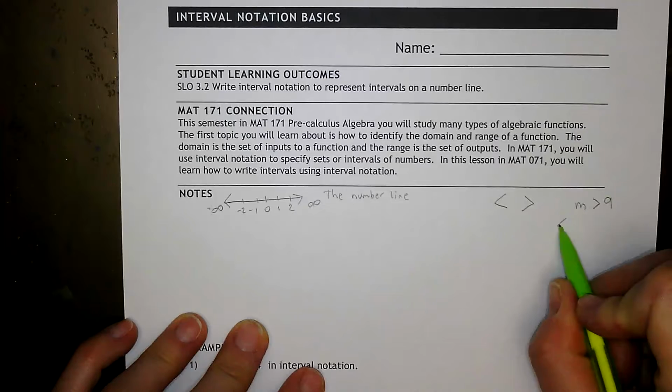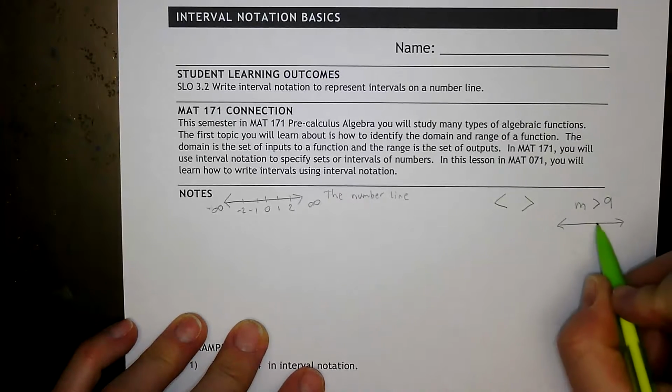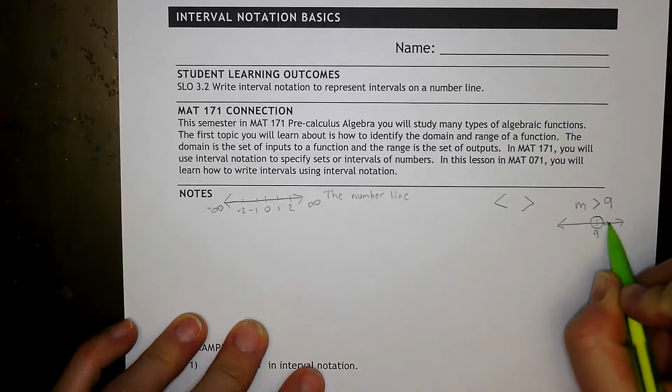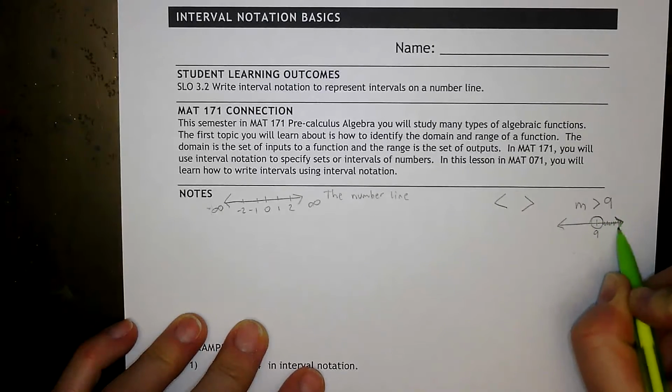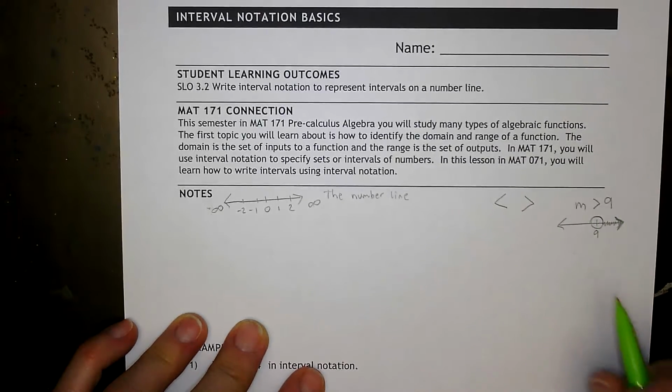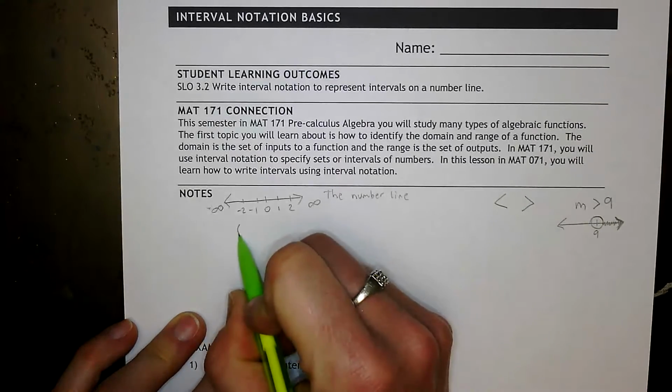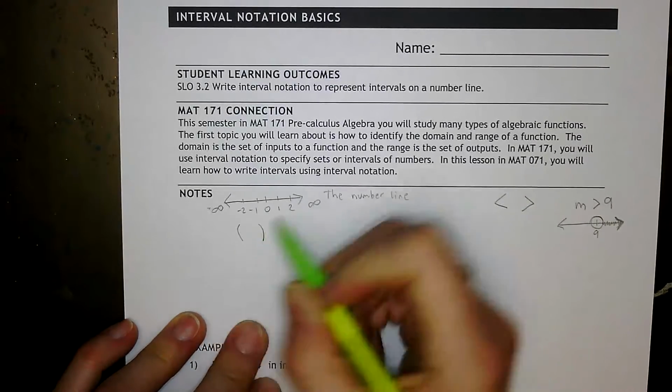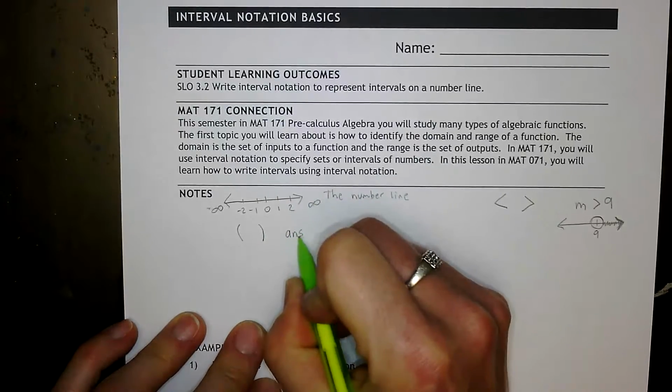And when we graph this, we would use an open dot to show that we don't include 9 and we shade everything greater than. Well, in interval notation, we indicate the same thing except we use parentheses to show that the answer is excluded.